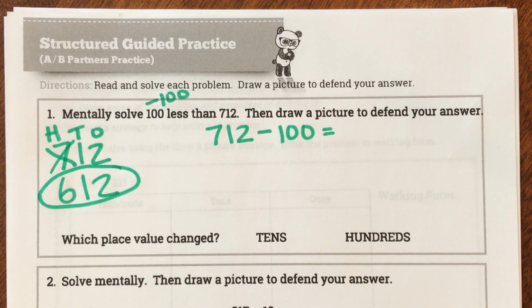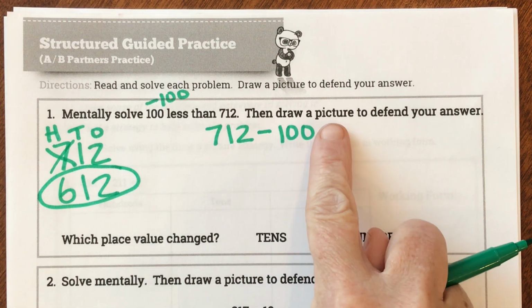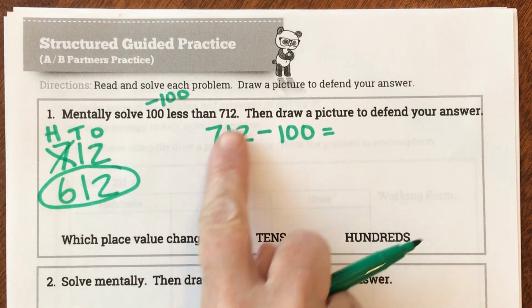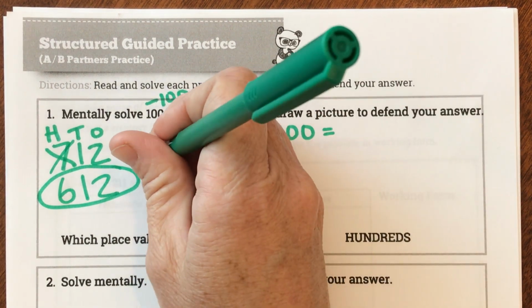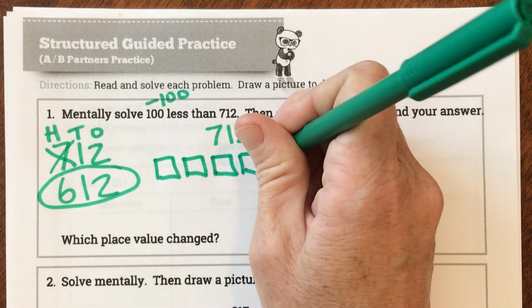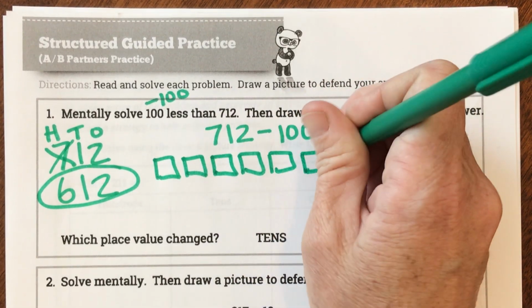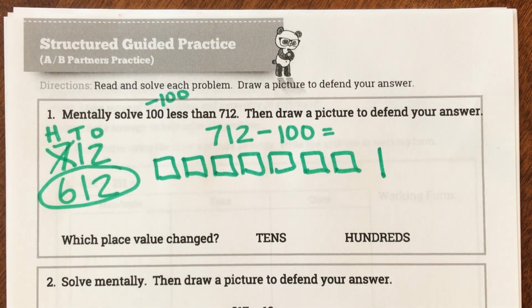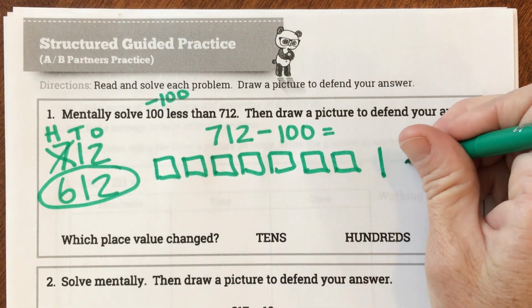Okay, but now this says then draw a picture to defend your answer. So let's draw our minuend. What do we have? We have 7 hundreds, so 1, 2, 3, 4, 5, 6, 7. And remember, boys and girls, if I'm going too fast, you could always pause the video. Okay, what do we have? We have 1 ten, and we have 2 ones. 1, 2.